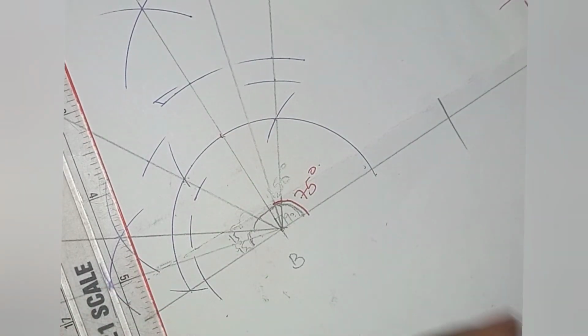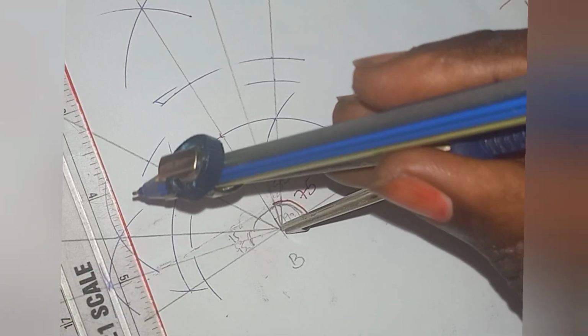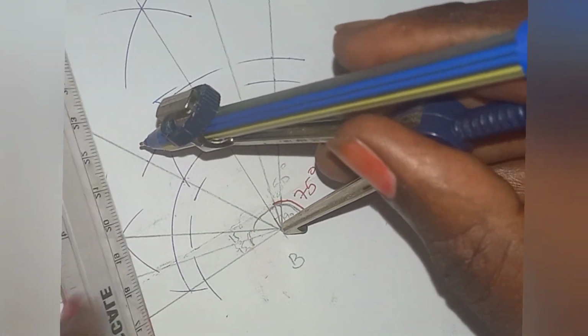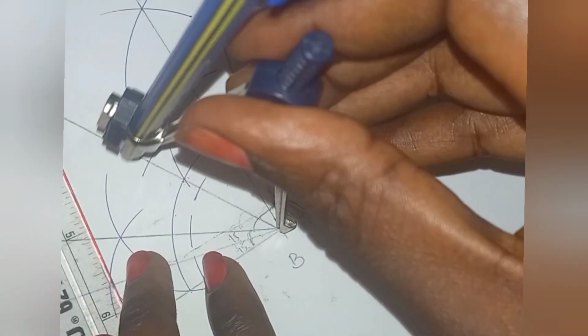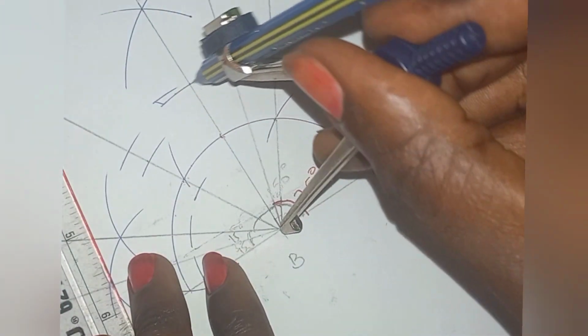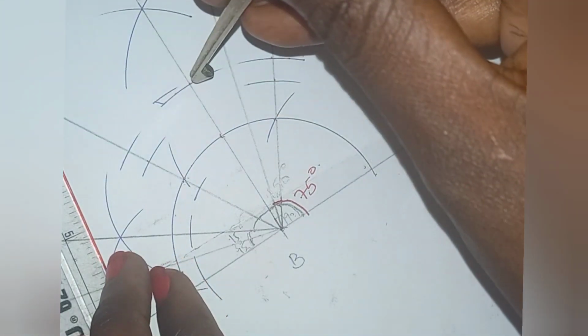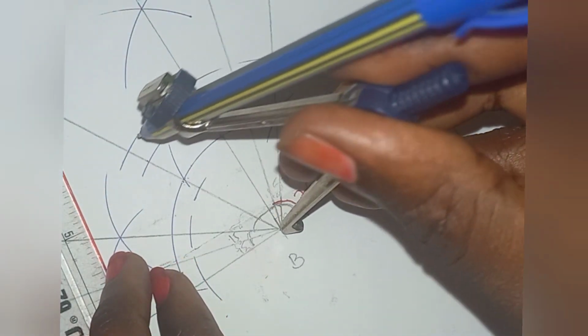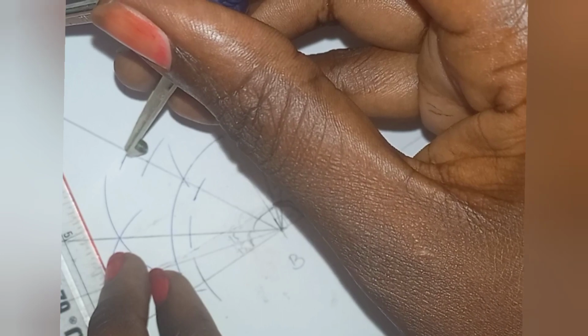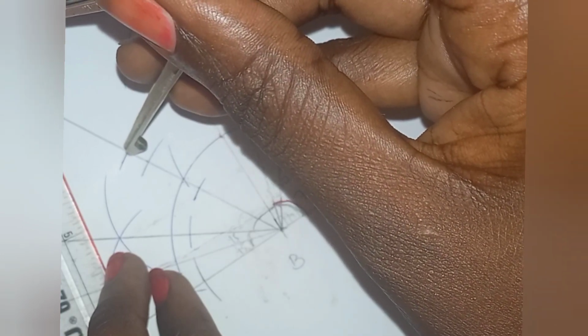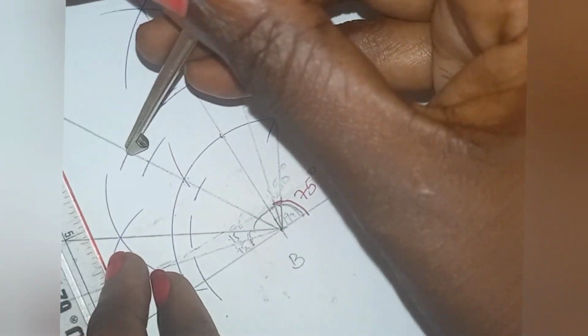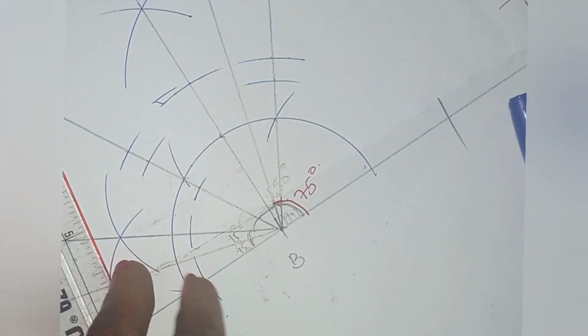So let's bisect this. When you bisect this, stand here, put an arc. If you don't know the arc, just repeat again. You have to stand here, put an arc.